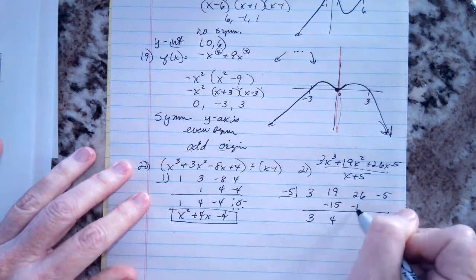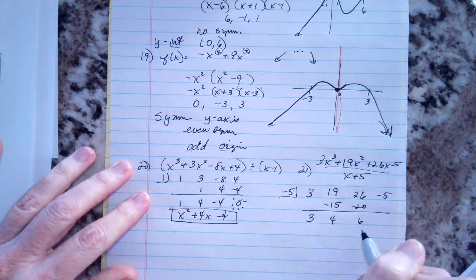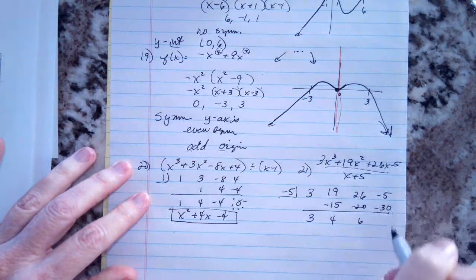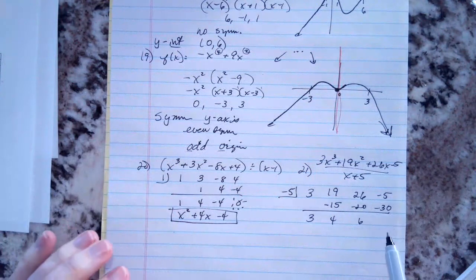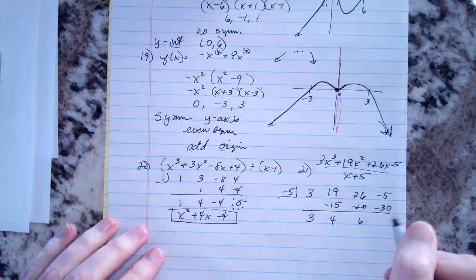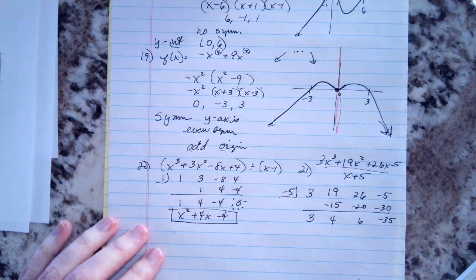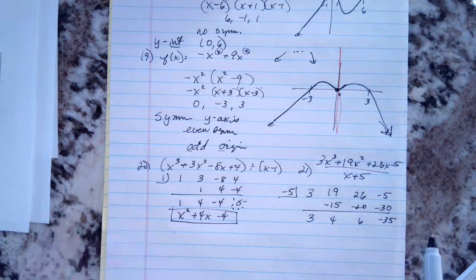Add those, multiply, add those. 6 times negative 5 gives us negative 30. So this is not going to divide without a remainder. We're going to have a remainder. Add these two up, we get negative 35. 4 times negative 20, yeah, that looks good.